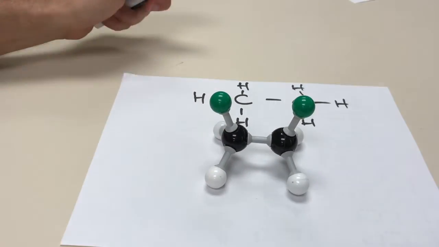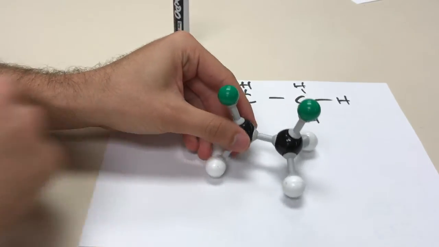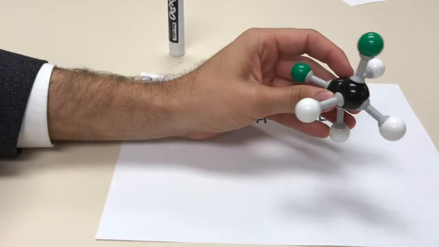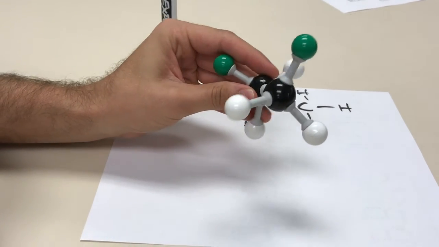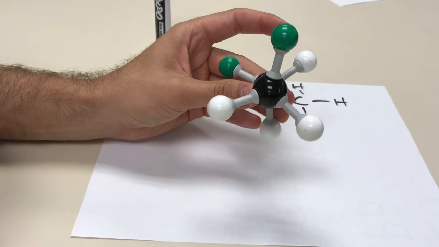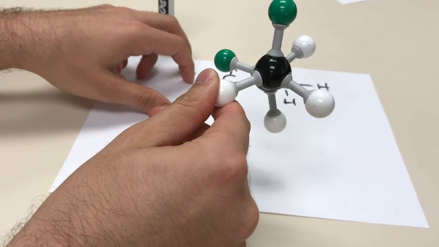Now, it's a three-dimensional molecule. You don't always have to look at it from the side. You can imagine looking at this molecule head-on. So we're taking the molecule from the side, and we're looking at it head-on. Now notice, a couple things happen when you do that.